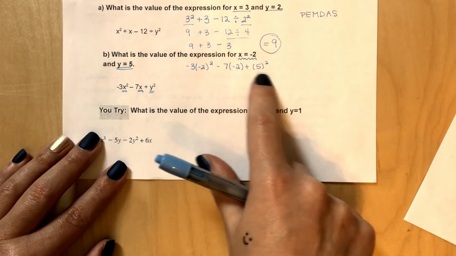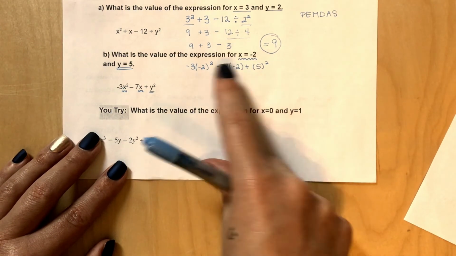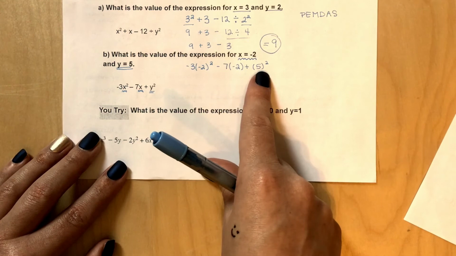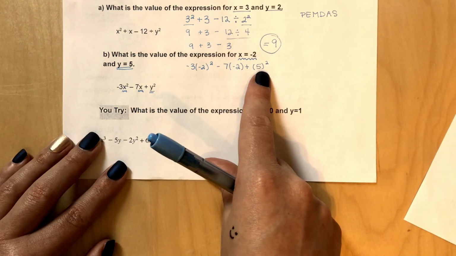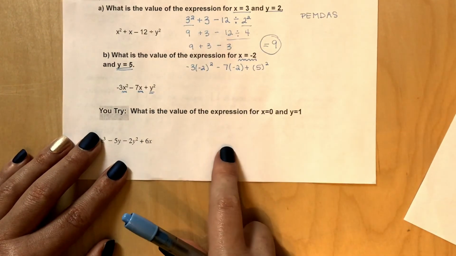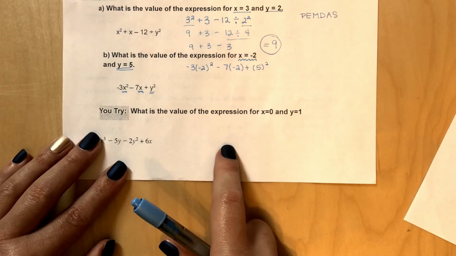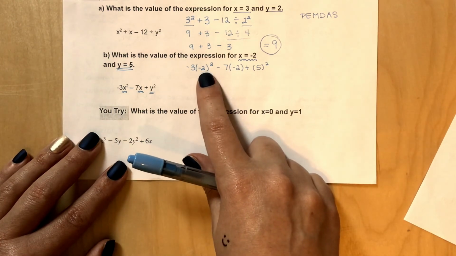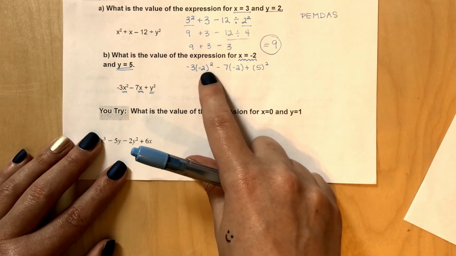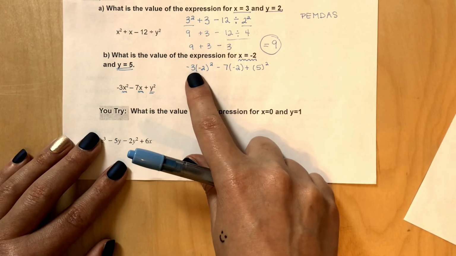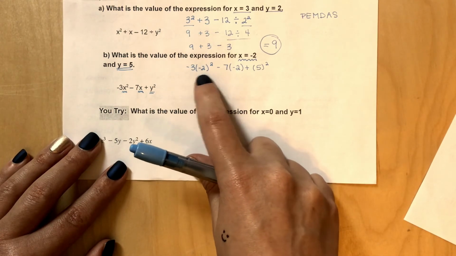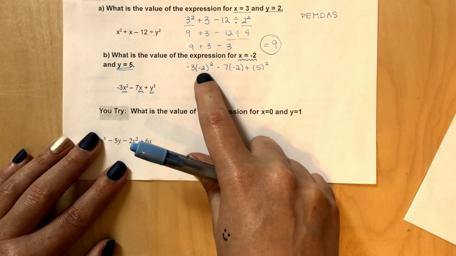So yes, do we have parentheses? We do, but it's just a plain number in each of them, so we don't need to worry about simplifying anything inside of our grouping symbol. Now we move on to exponents. We do have 2 sets of exponents. Only the -2 here is being risen to the exponent, not the -3. We have to do this in order. If we multiply that together first, then we'll be going in the wrong order and we'll get the wrong answer.